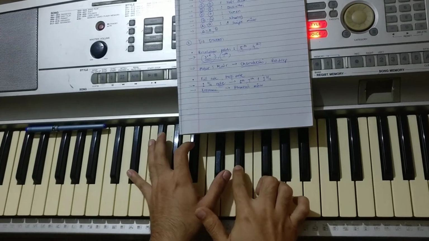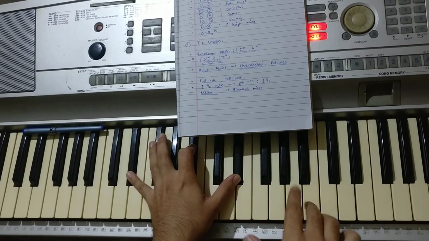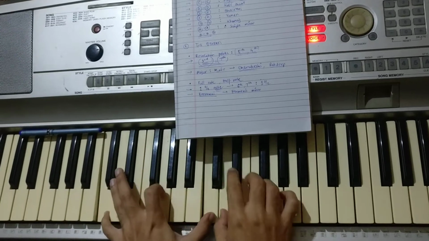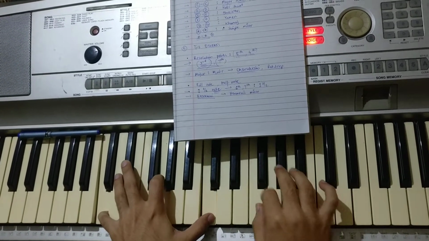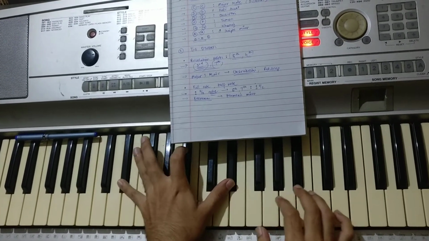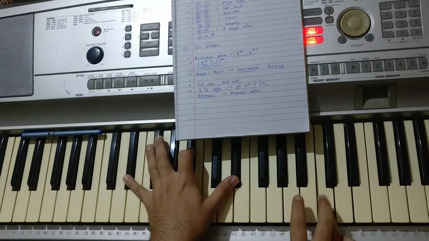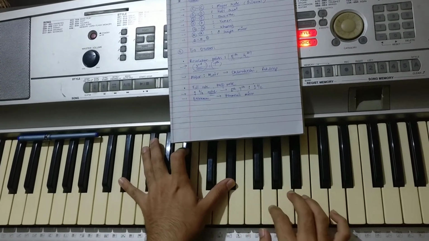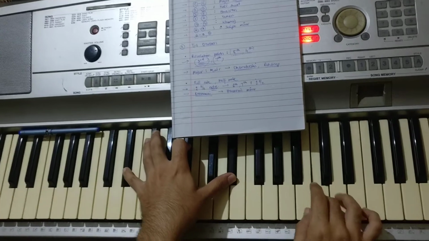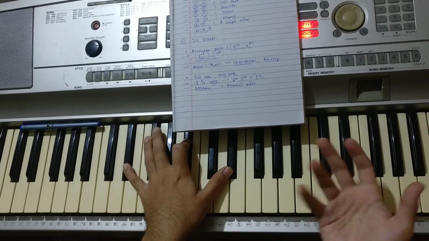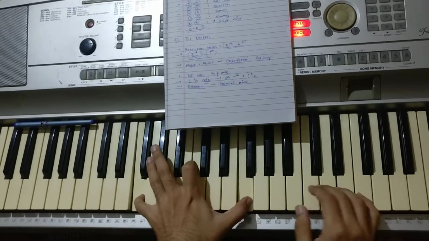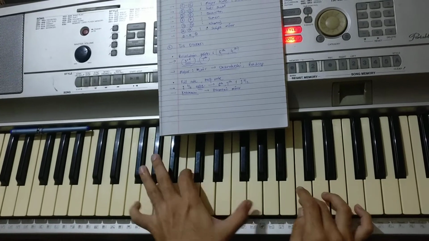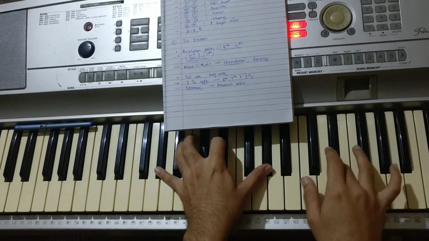So even this note now does not have its corresponding 5th in this Keeravani scale. That is why it will sound a little unnatural. But that's what gives this scale its peculiarity, its feeling. This again has its 5th, of course. This too. This also.